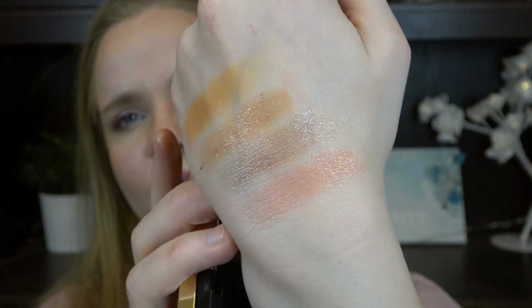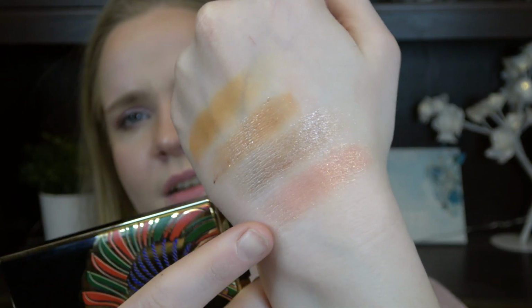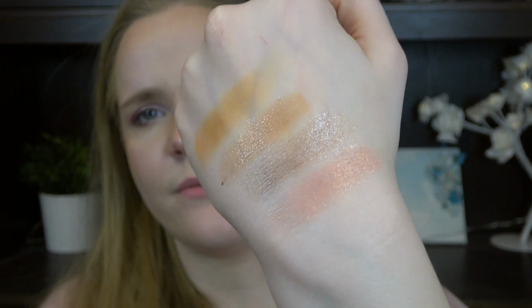8. So 4, 8. Another orange shade. Wow, I have a lot of orange to work with. Ooh, this is much more peachy though than I would think. Look at that. It's almost like a pinkish peachy tone here. Really nice. I'm intrigued.